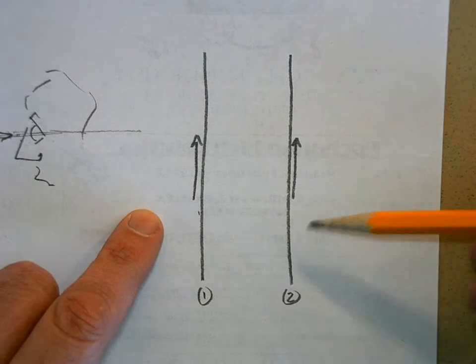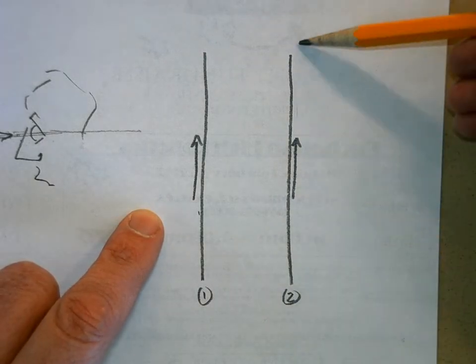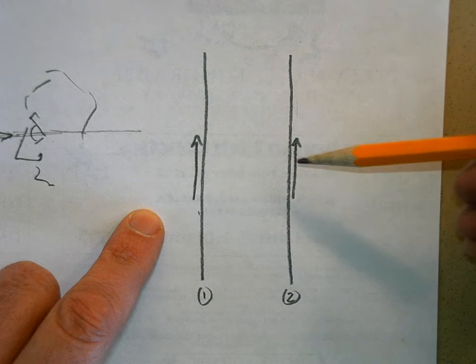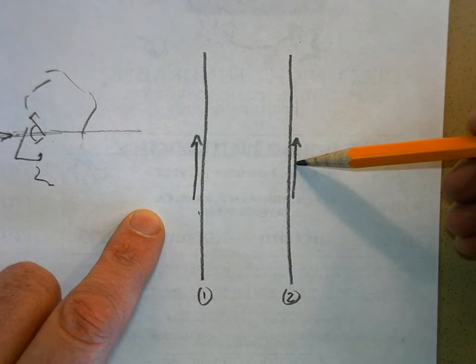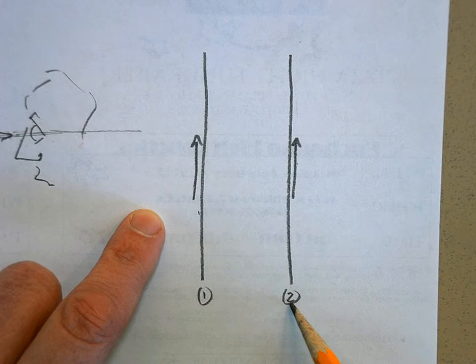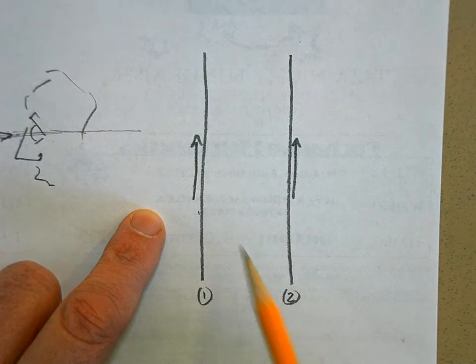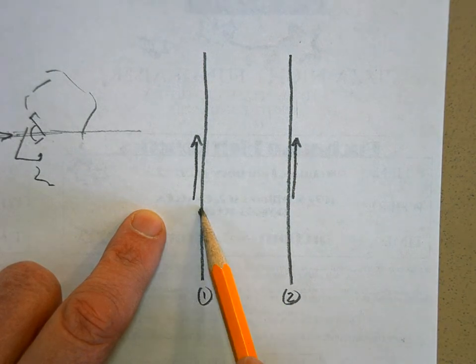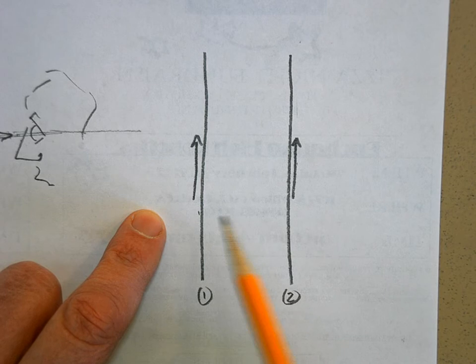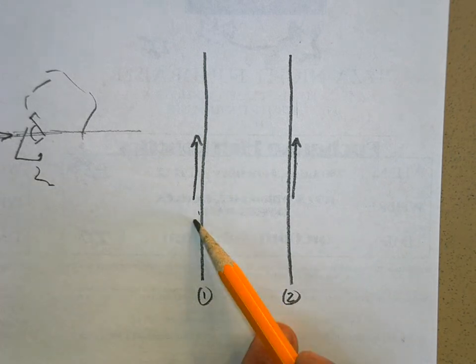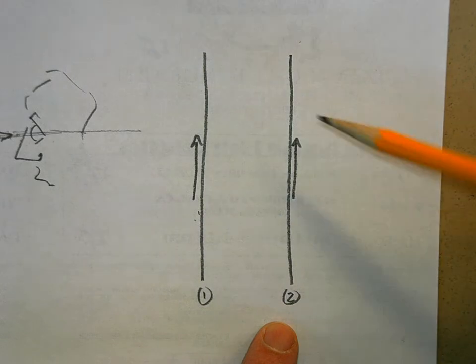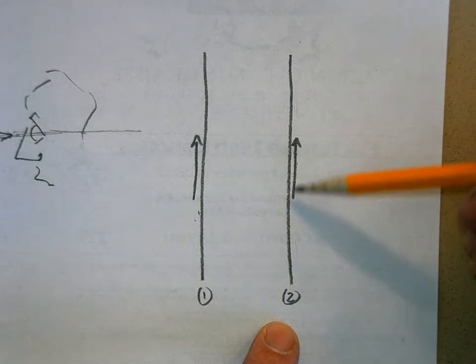And when you have a wire in the presence of a magnetic field, that wire feels a force. So wire 2 feels a force due to the magnetic field created by wire 1. But wire 1 feels a force due to the magnetic field created by wire 2.